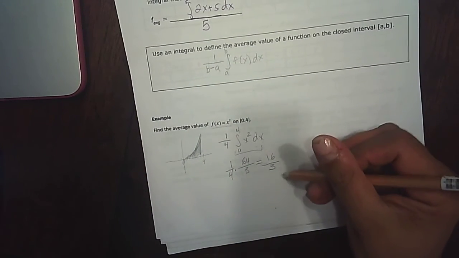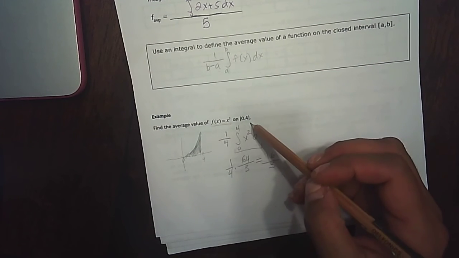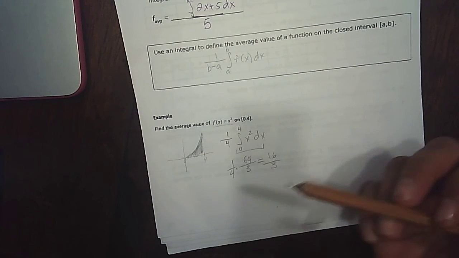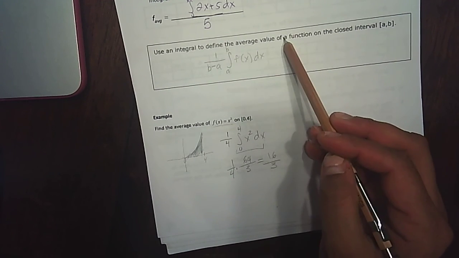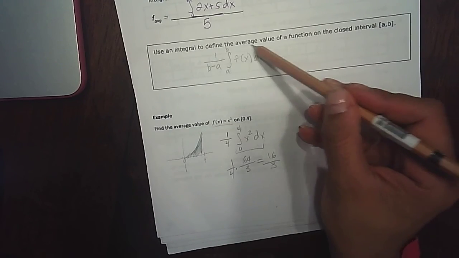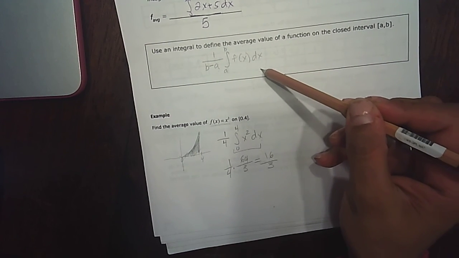Don't provide units. I know this represents the height of a rectangle, but there are no units because the problem did not give you units. Again, this whole height thing is a graphical, physical representation of the average value formula. At the end of the day, your job is to memorize this formula and know how to use it.